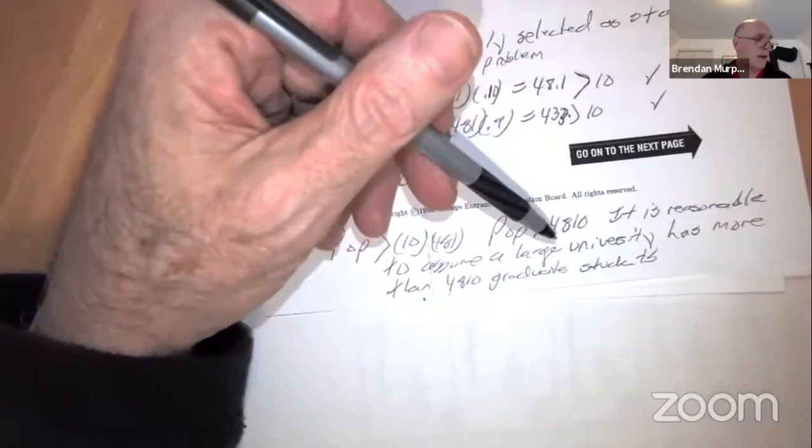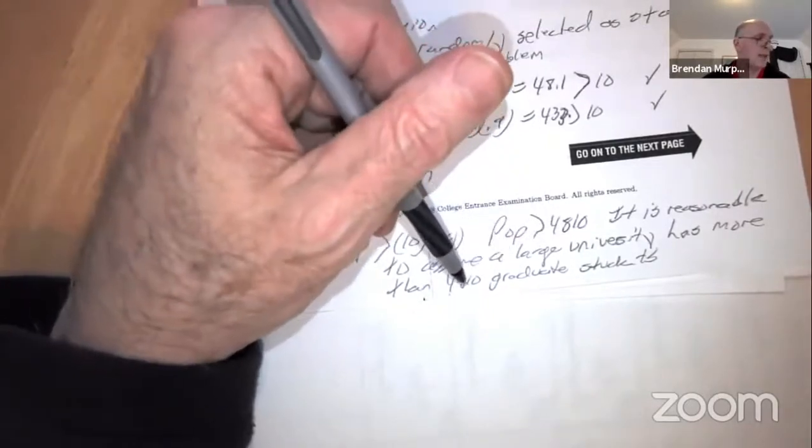So I said it's reasonable to assume that this large university has more than 4,810 graduate students. I don't know that for a fact. There's no way I can prove it, but we still want you to address it and make an assumption. And it's reasonable. It did say large university. You know, the University of Michigan may have 100,000 students. I don't know how many graduate students, but they probably have way more than 4,810. So that feels like step two. I'm good. I've checked my conditions.